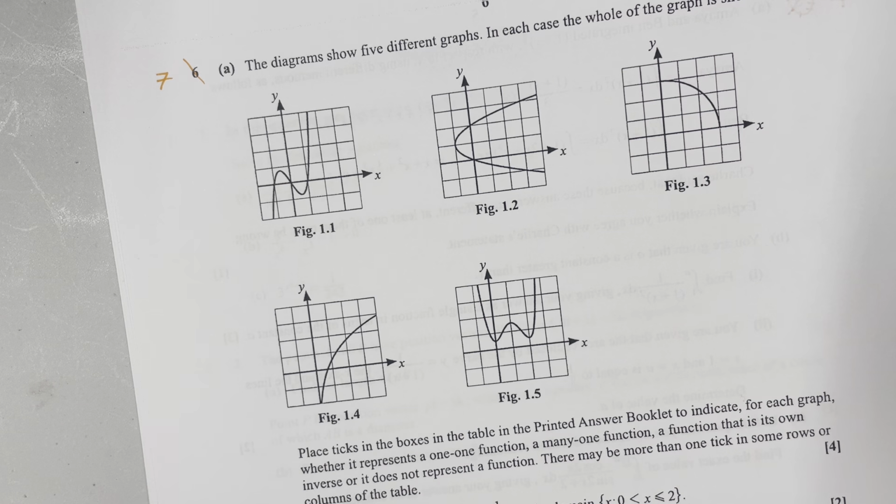The diagrams show 5 different graphs. In each case, the whole graph is shown. So this is the entirety of the graph. There's nothing extra going on a bit later. Okay.